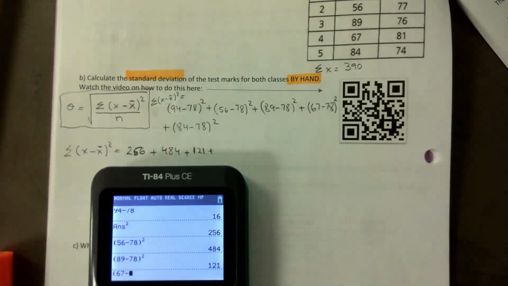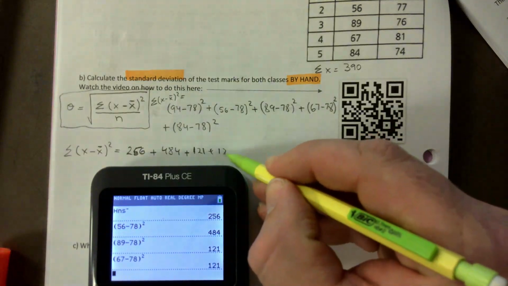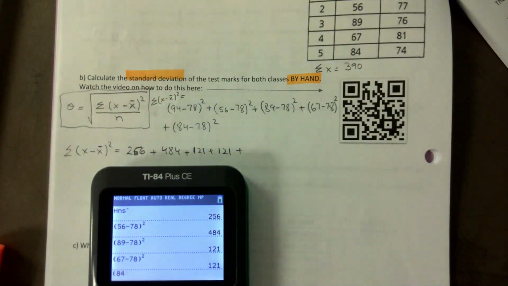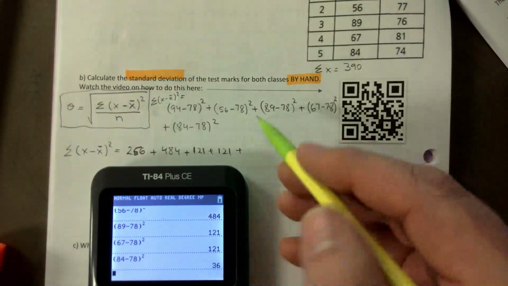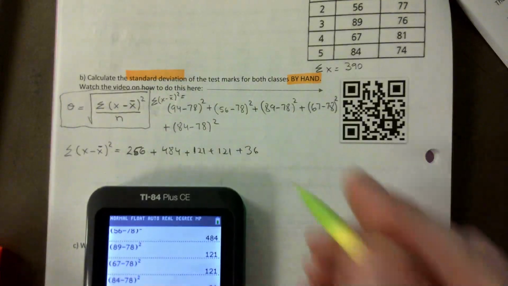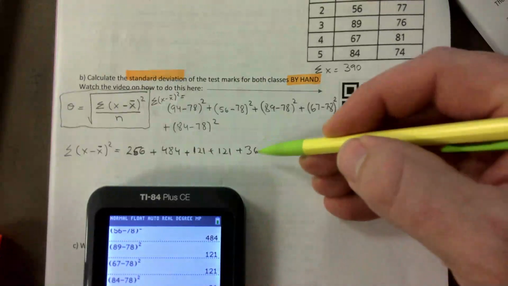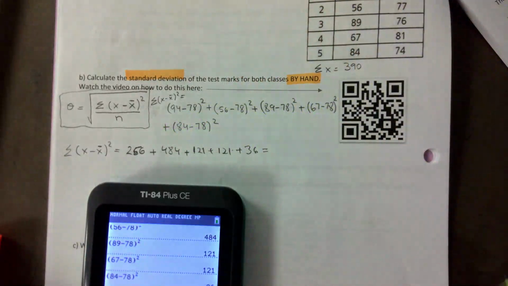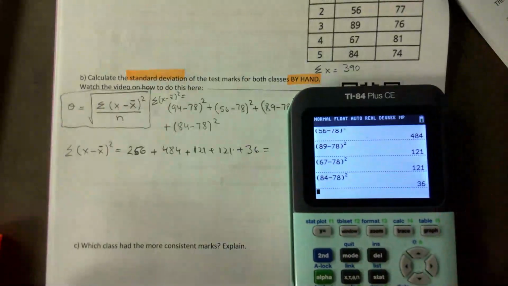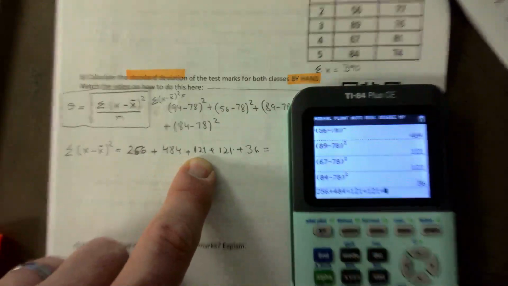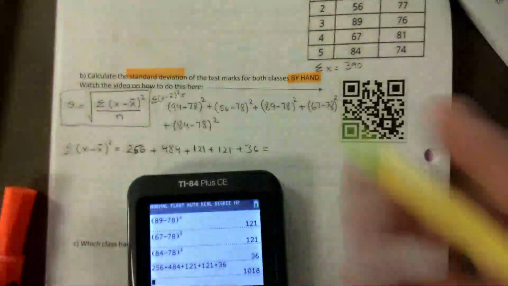67 minus 78, square that, 121 again. Plus 84 minus 78, square that, you get 36. And I'm going to now go ahead and just add all of these up. So remember, there should be 5 of these because you have 5 values in your list. So let's add those up. So 256 plus 44. That's 1,018.